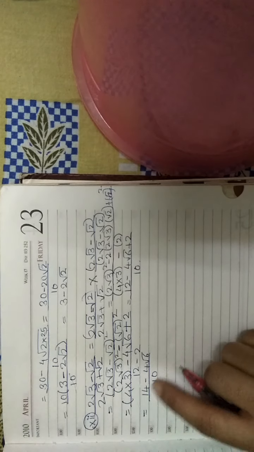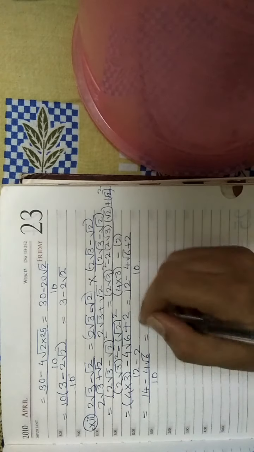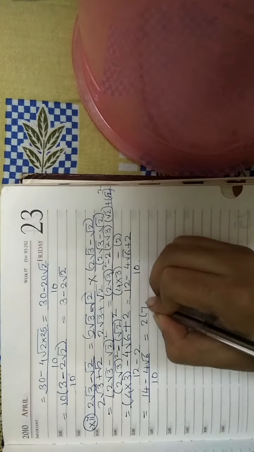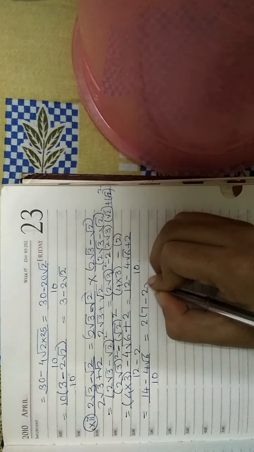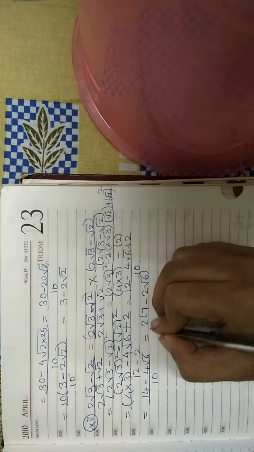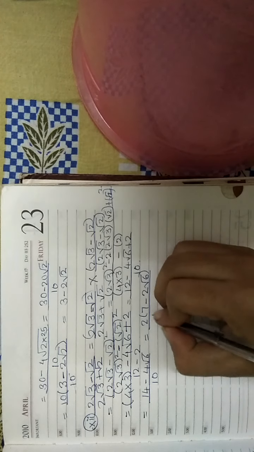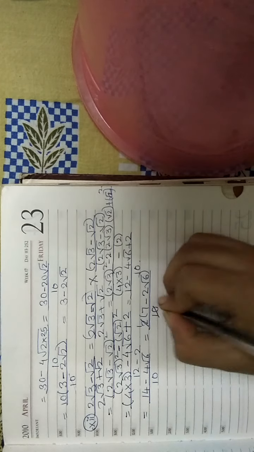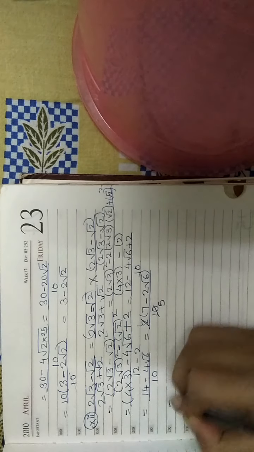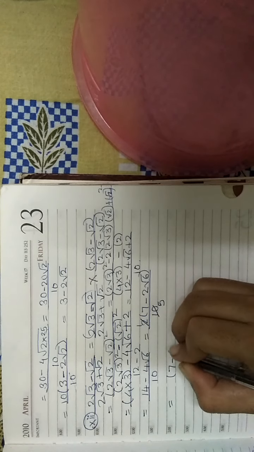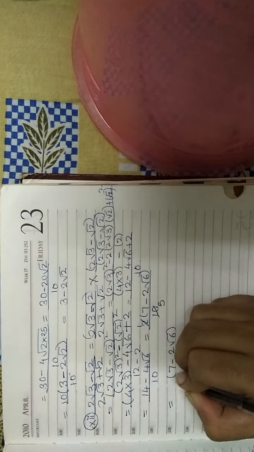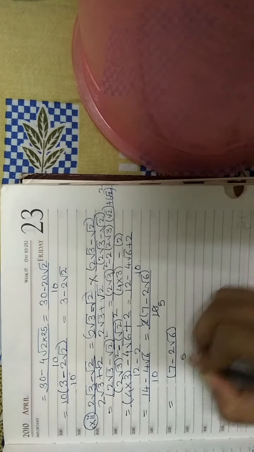If we take 2 common in this, we get 2 7s are 14 minus 2 2s are 4 root 6, divided by 10. This becomes 2 1s are, this becomes 2 5s are. So the answer lands up to 7 minus 2 root 6 divided by 5.